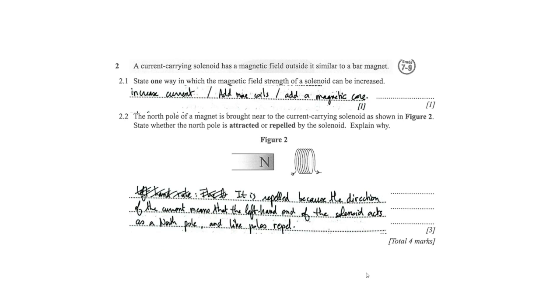If the current was going in the other direction, then the part facing the north pole here would be the south pole. They would attract each other.